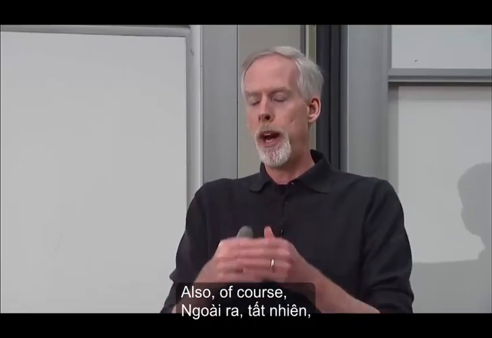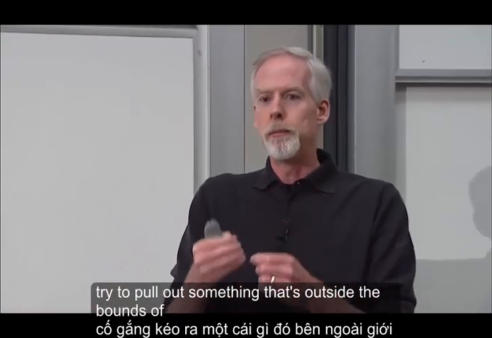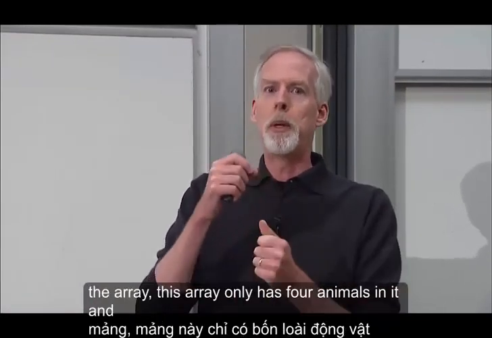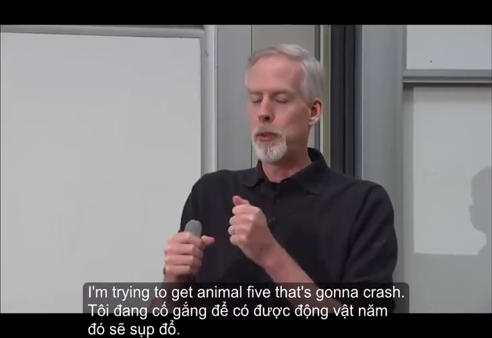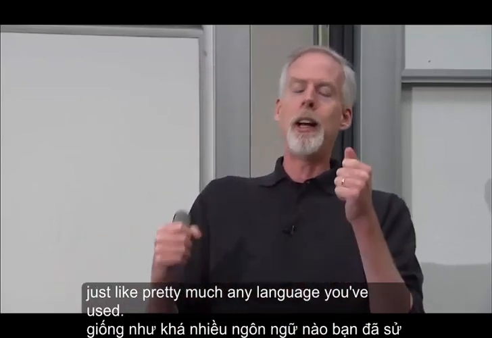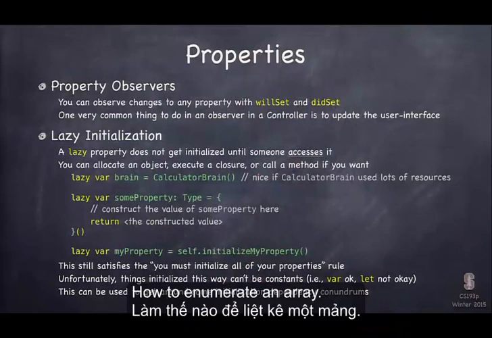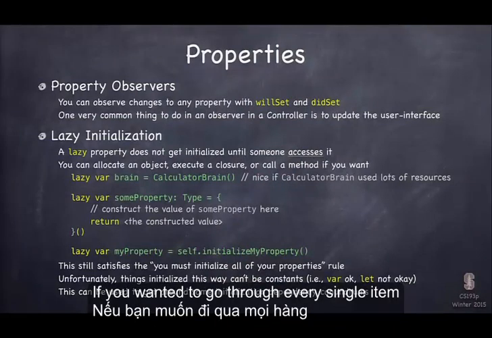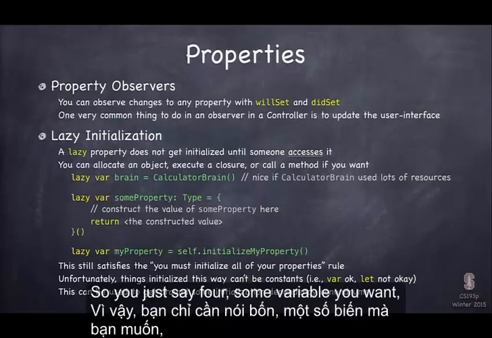This can be used to get around some kind of tricky initialization dependencies. Because of that rule that everything has to be initialized before you can do anything, sometimes you can get into fights with your superclass, for example, about when something's going to be initialized. You need your superclass to do something before you can do something, but it needs you to do something before they can do something, so we're stuck. And what you can do is one or the other of you make one of the things that depends on it lazy. Okay? And then as soon as somebody wants it, it'll get initialized, and off we go.